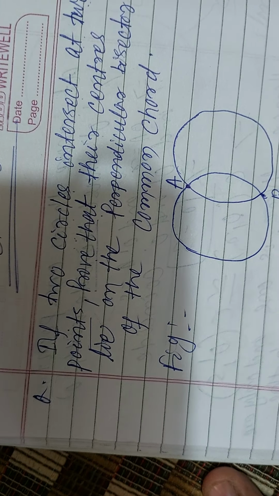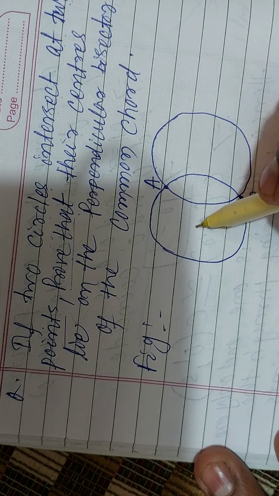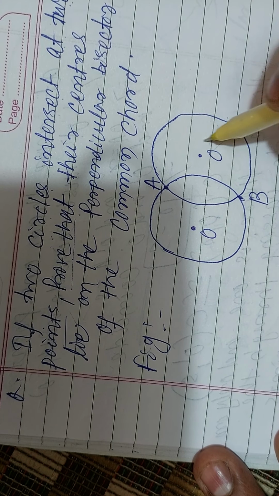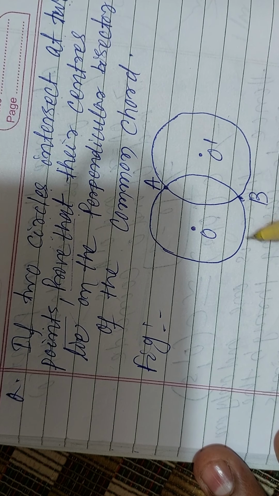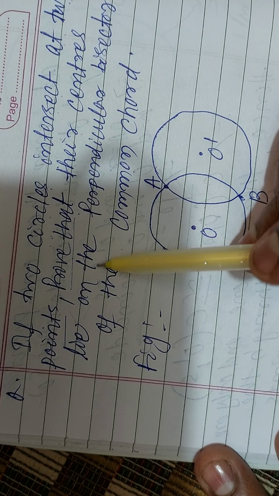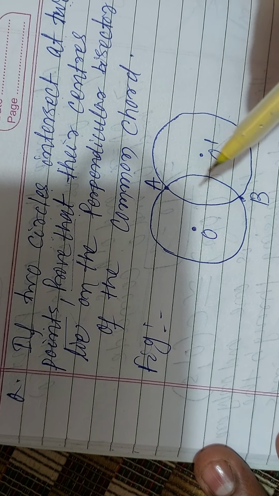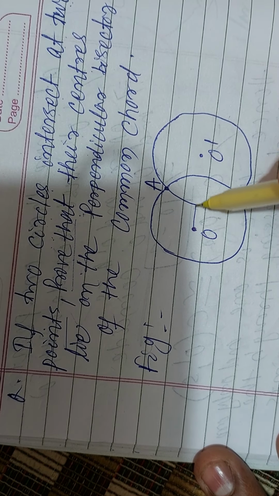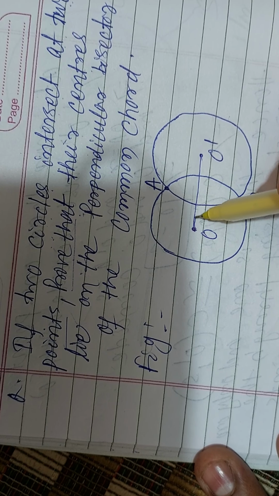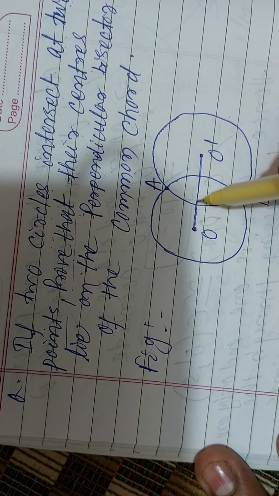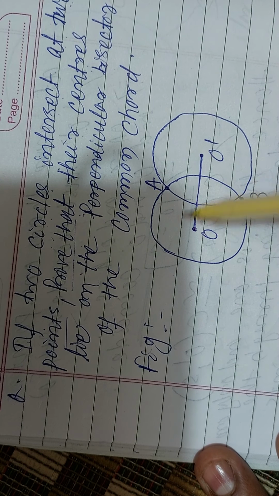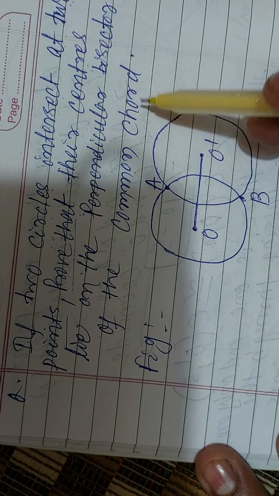Let A and B be their points of intersection, while O and O dash are their centers. What the question is asking is to prove that their centers, joined by a line segment, lie on the perpendicular bisector of the common chord.